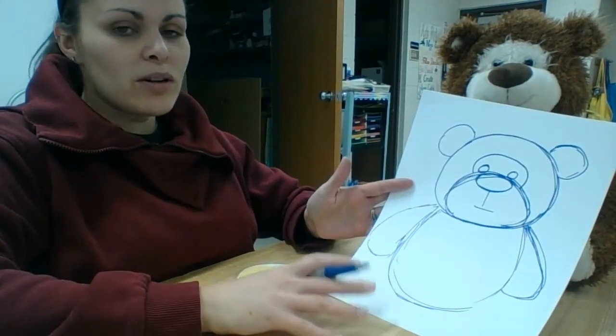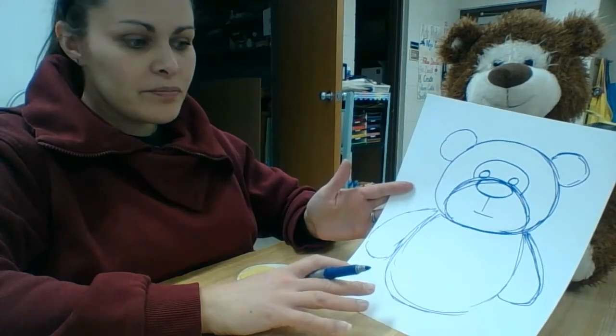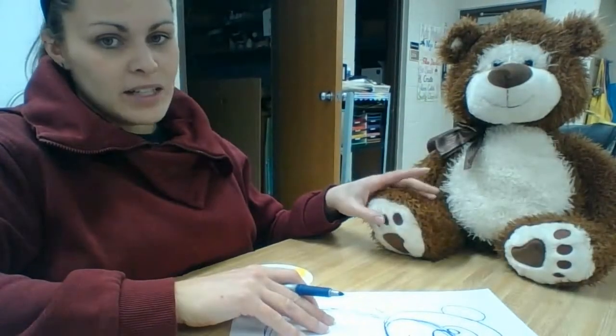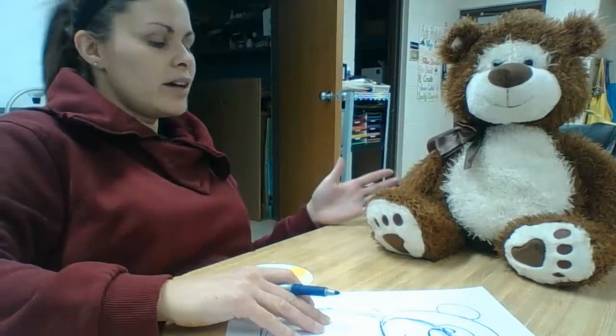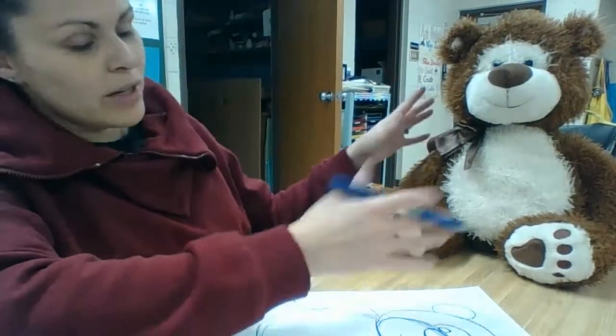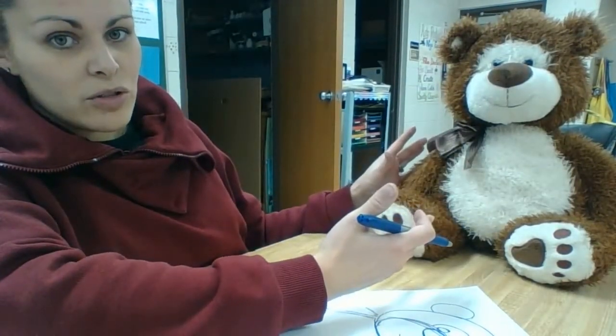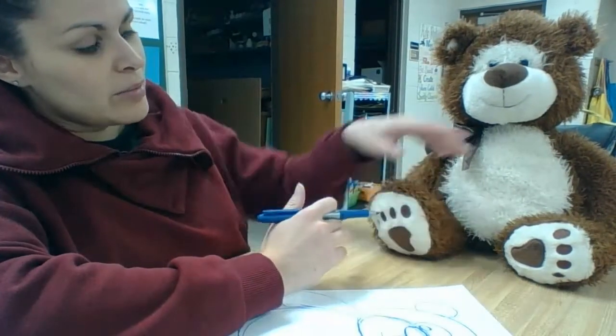Now the tricky part where a lot of people get lost is the legs part. So depending on how you're looking at your bear, so right now we're looking at the bear straight on. So you see the bottoms of his feet.